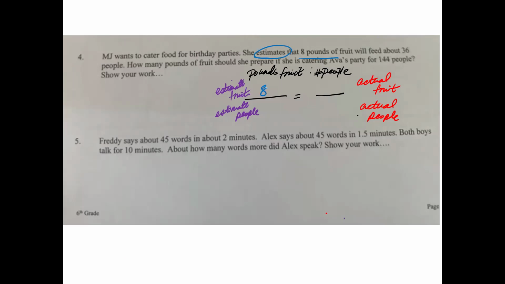Which one's the estimate people? 36 people. Good. Which one is going to be the actual people? 144. What does x stand for? The pounds of fruit she needs, the actual pounds of fruit, right? Yeah. Let's cross multiply.